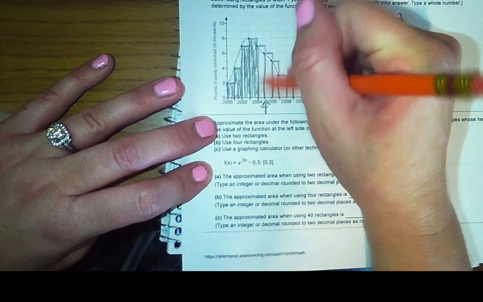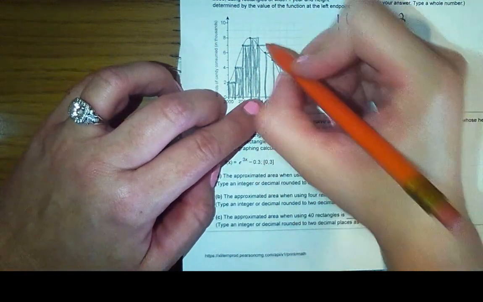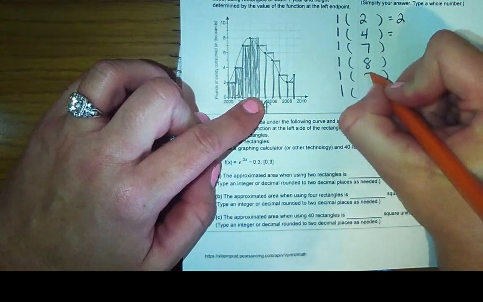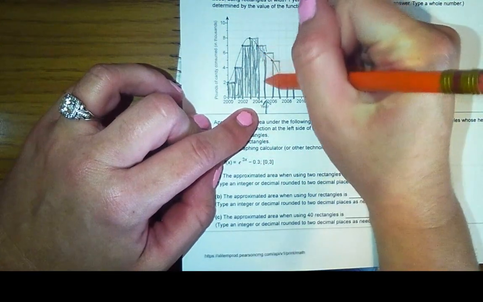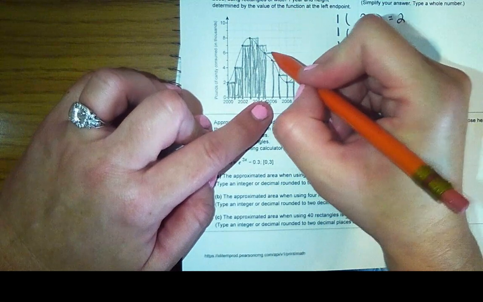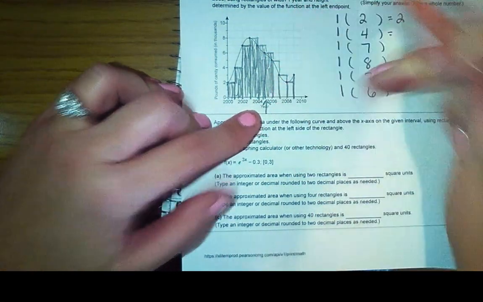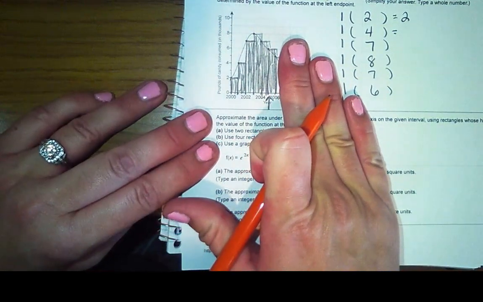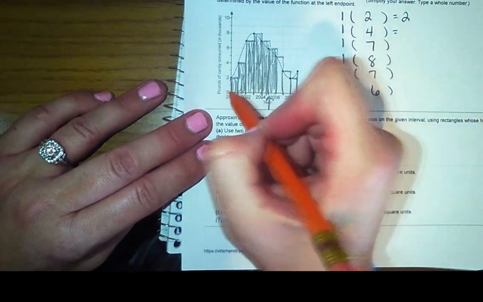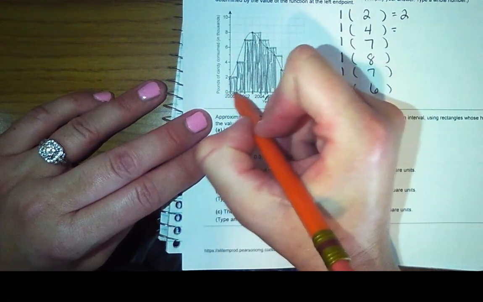Okay, and then we're at 2004. So 2004 looks to have a height of 7 again. And then 2005 looks to have a height of 6. And so these are the rectangles that I'm using. For our purposes, we don't need these ones. So I'm going to use the left side of each rectangle, where the left side of the boundary hits the graph.